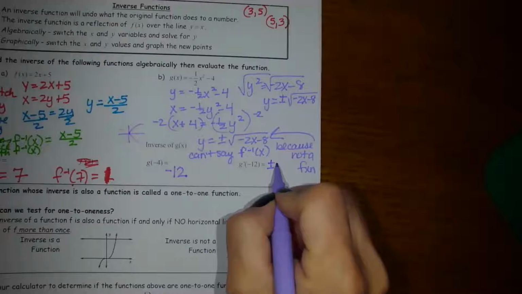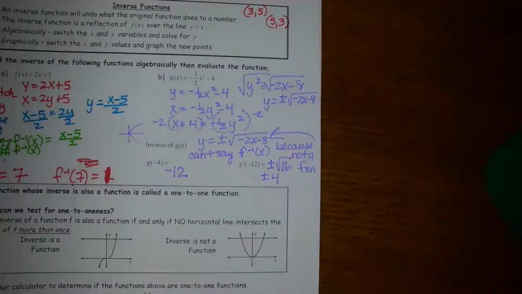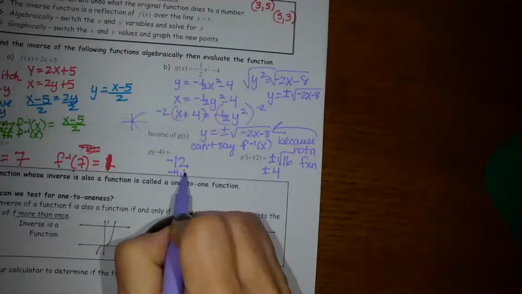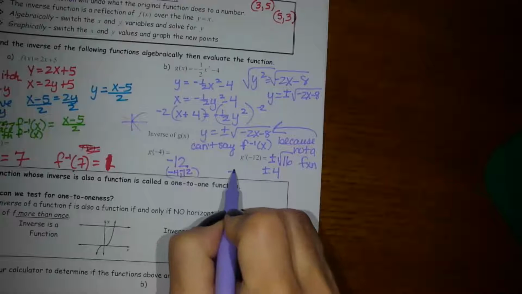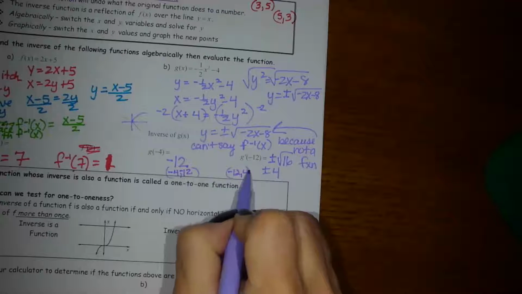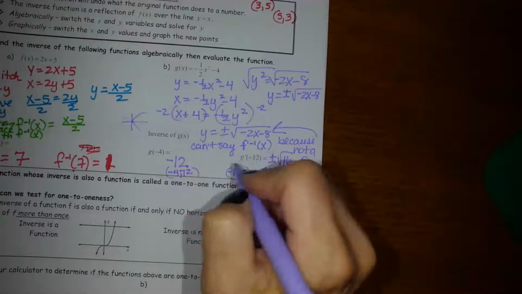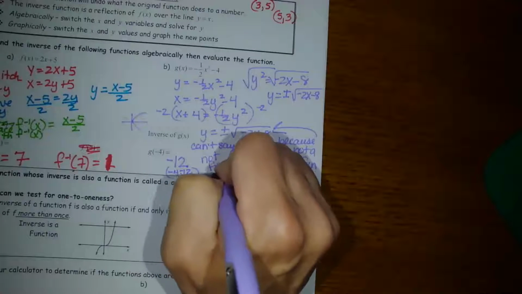We get plus or minus the square root of 16, which is plus or minus 4. So here we had -4, and on this side we get -12 going to both 4 and -4. So this is not a function.